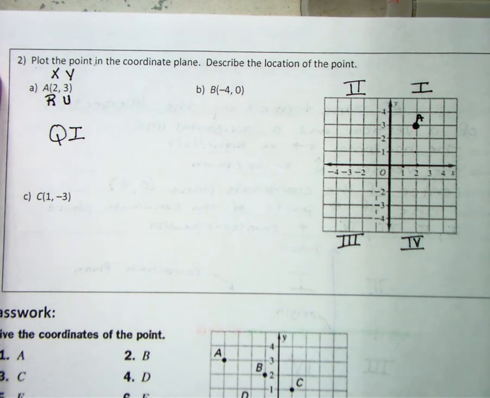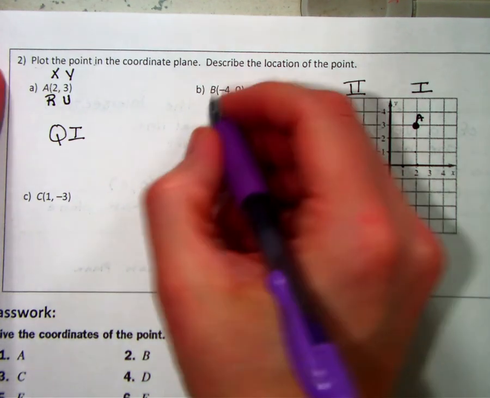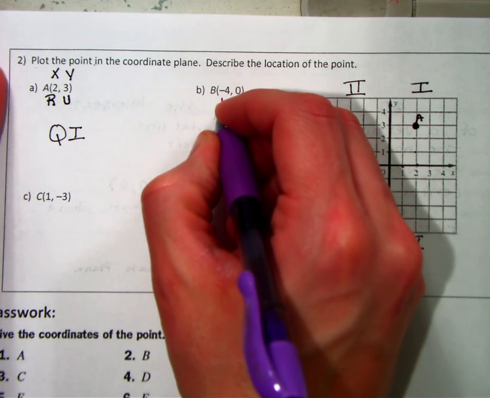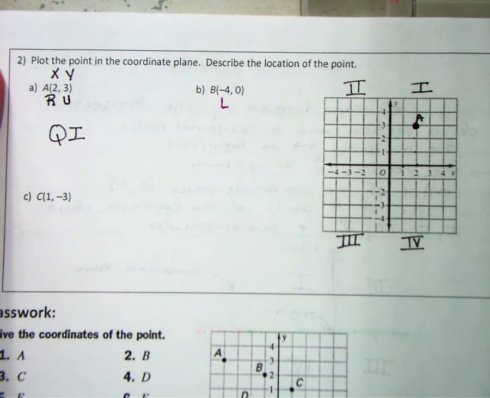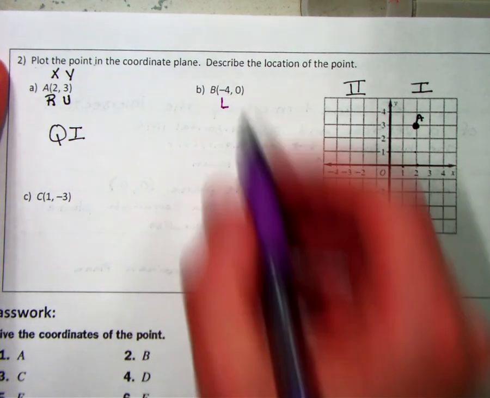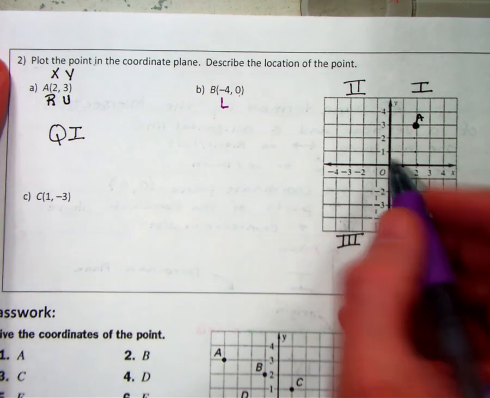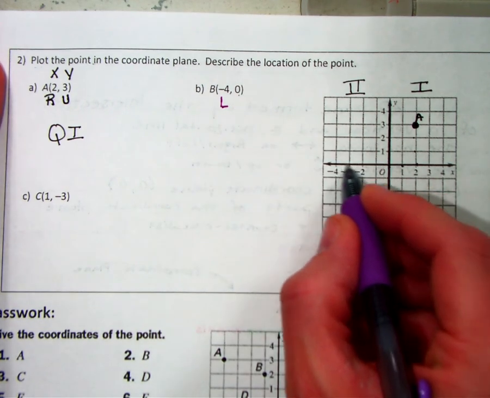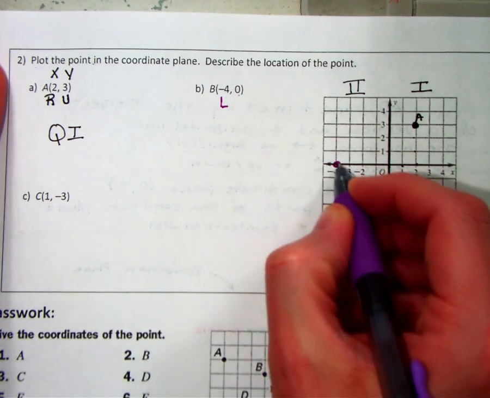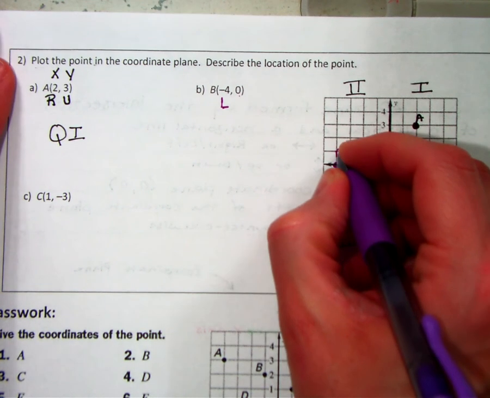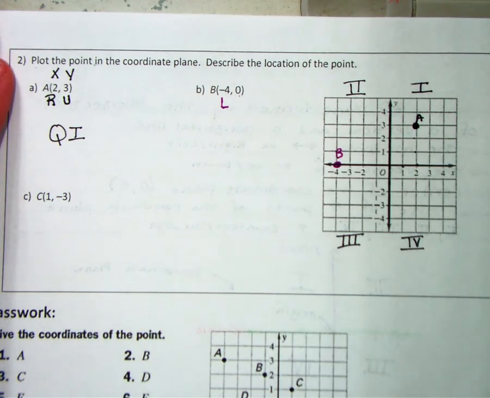Okay, let's do the next one. So the next one says -4, 0. And stop. Yes, so this one's going to tell you to go left. Okay, negative on the first number tells you to go left. And stop. Don't go any after that. So -4 to the left. I'll give that a name. That's B.